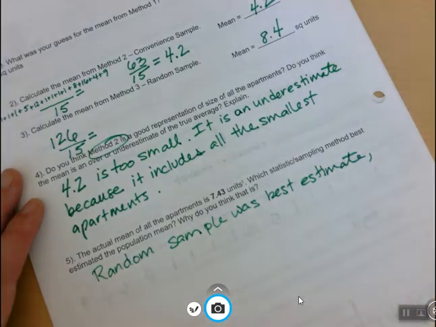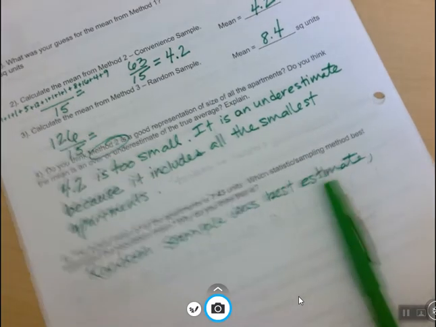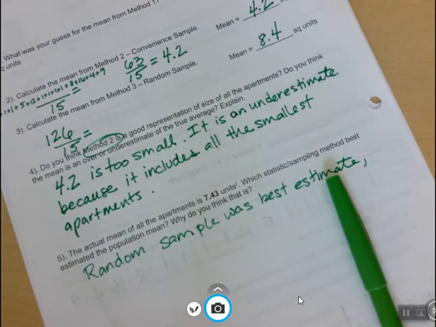Okay. Why do you guys think the random sample was best? Any ideas why random sample was better than just choosing the first group? Making sense? All right, take a second and I want you to tell your group why you think the random sample was the best estimate. Why that was better than just choosing the first ones. So why is it the best? Because it's closest to 7? Okay, Destiny, your group. What did people say in your group?